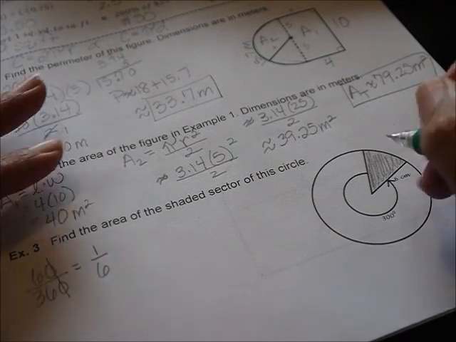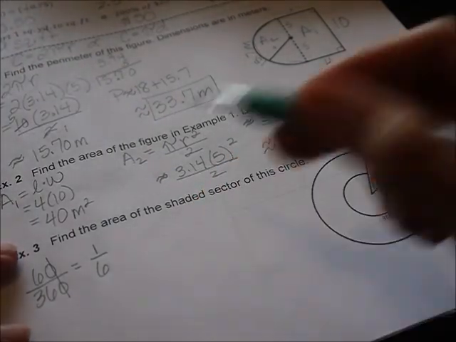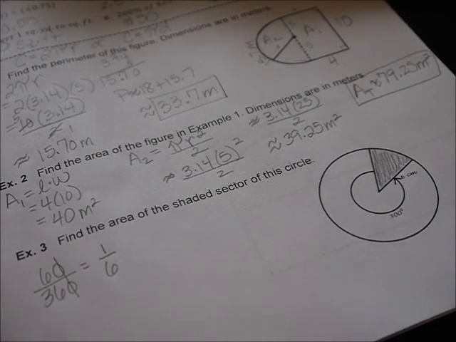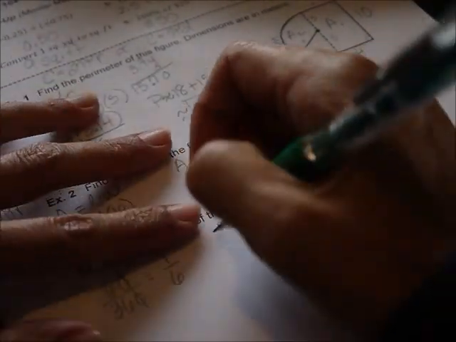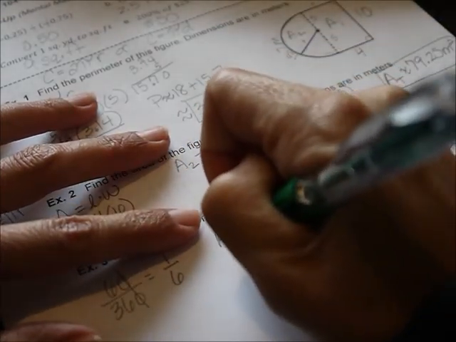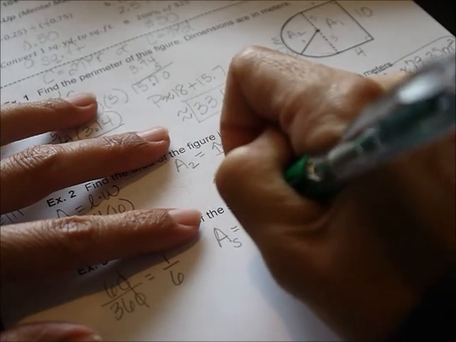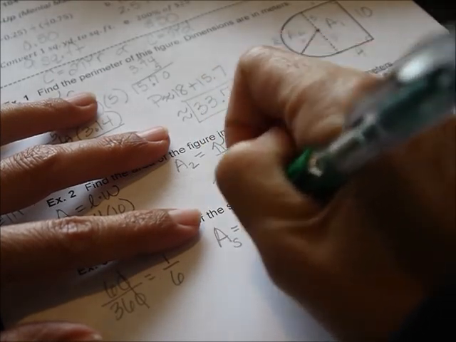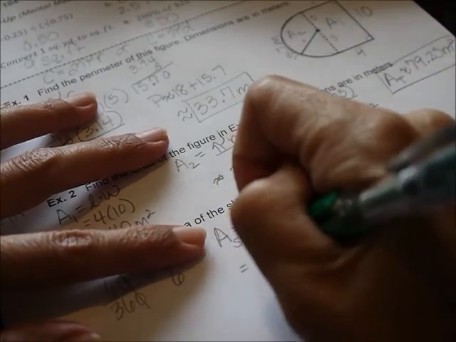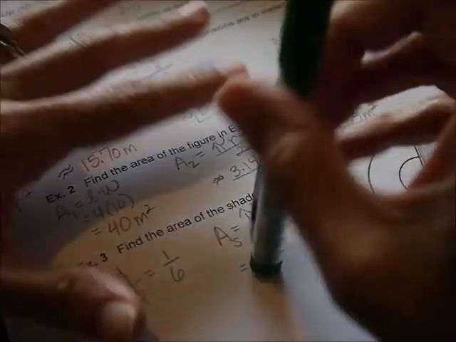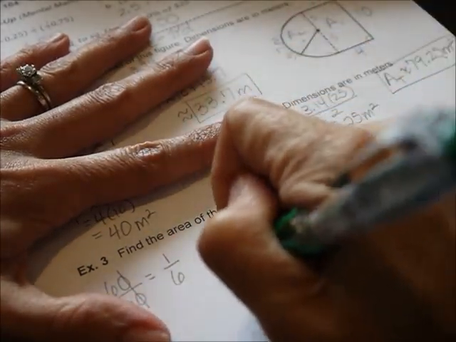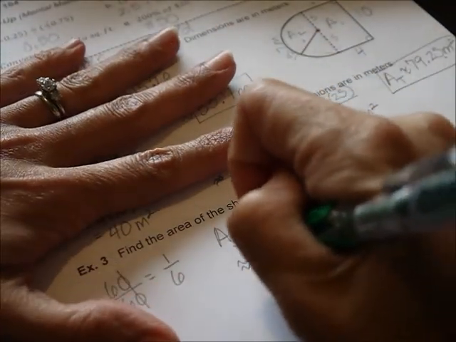So if we find the area of this circle and divide it by 6, we will have the area of just that little piece of shaded sector, okay? So the area of the shaded region equals pi r squared divided by 6. And pi, we're going to go ahead and use 3.14. Next year it'll be fun because I'll let you leave stuff in terms of pi and you'll have a lot less calculating.